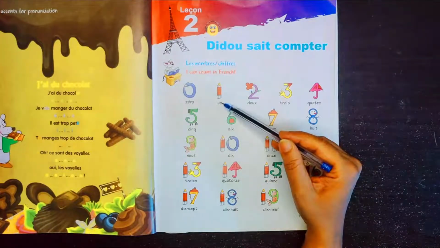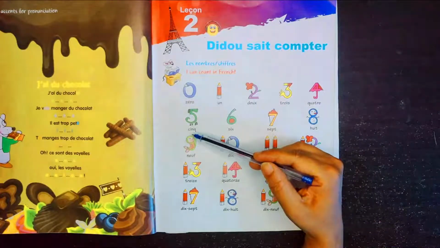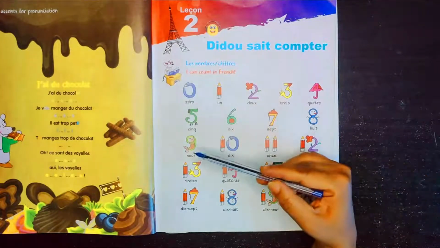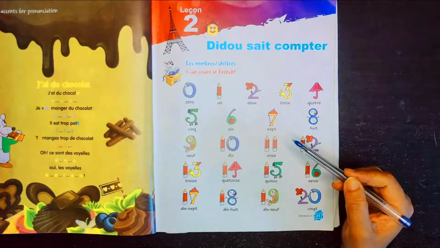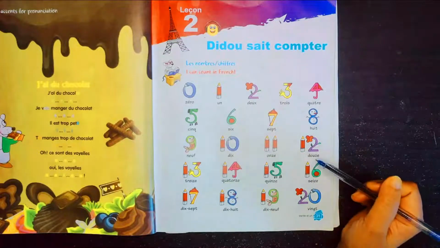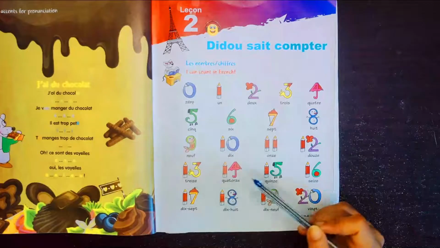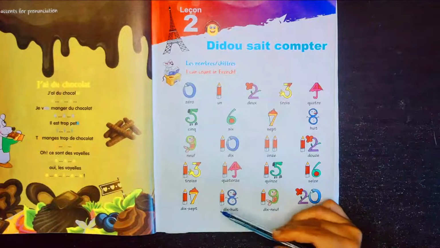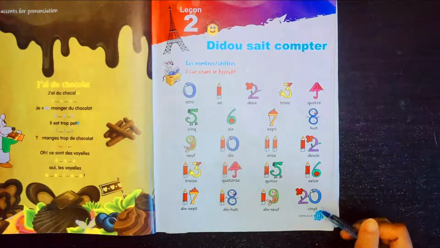0, 1, 2, 3, 4, 5, 6, 7, 8, 9, 10. We've done from 0 to 10. Now we do 11 to 20. It's onze, douze, treize, quatorze, quinze, seize, dix sept, dix huit, dix neuf and vingt.